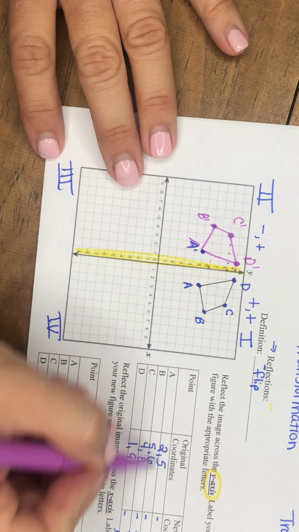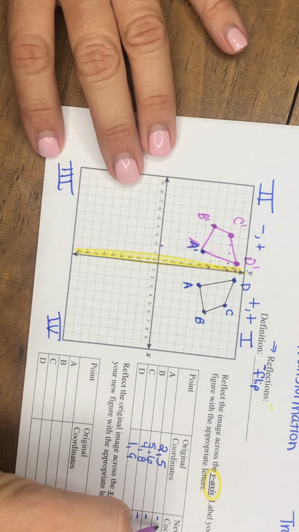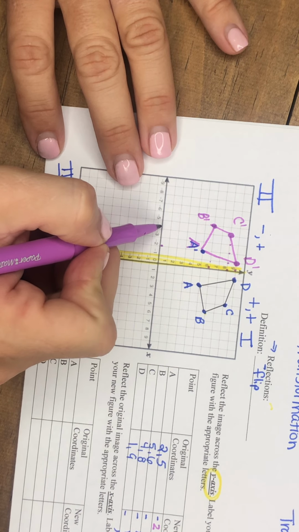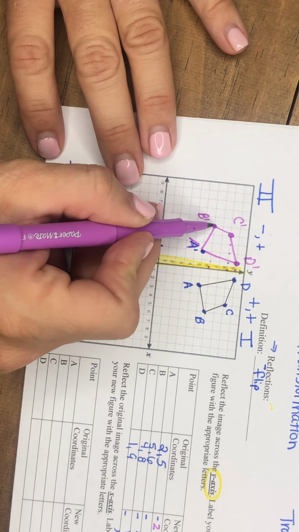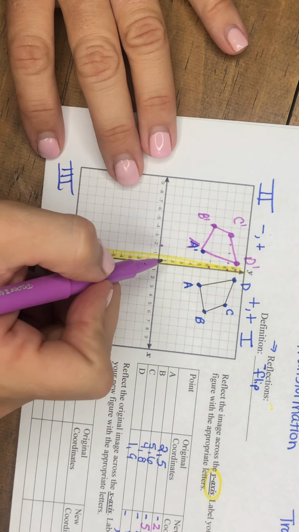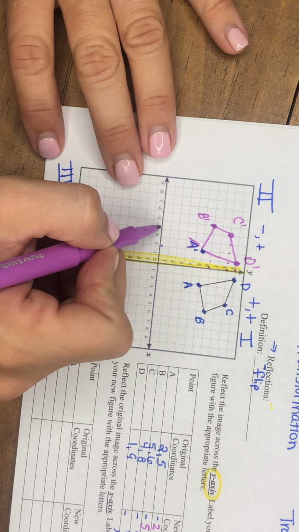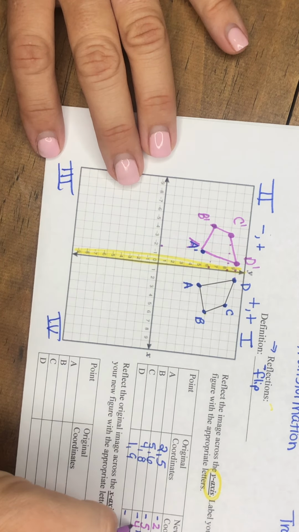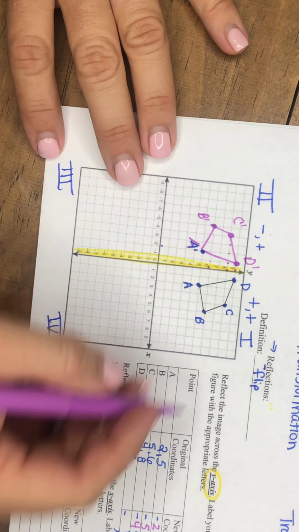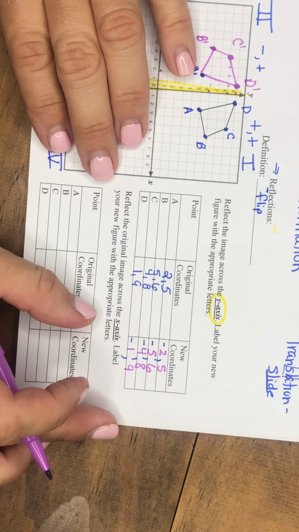Now let's go ahead and make our new coordinates. This one is what? A prime is -2, +5. B prime is what? -5, +6. C prime is -4, +8. And D prime is -1, +9.